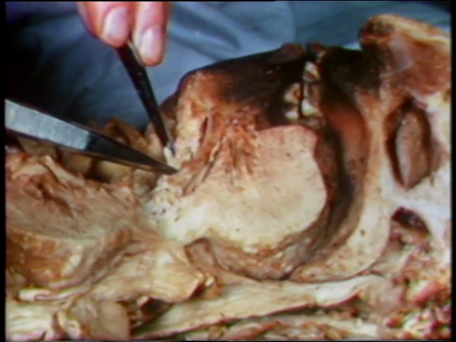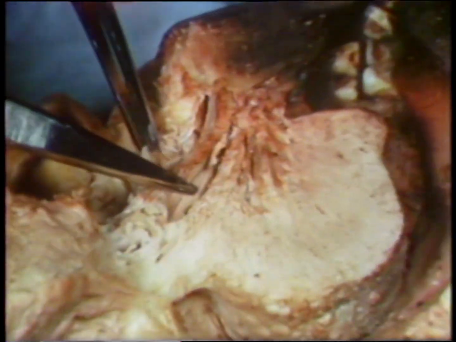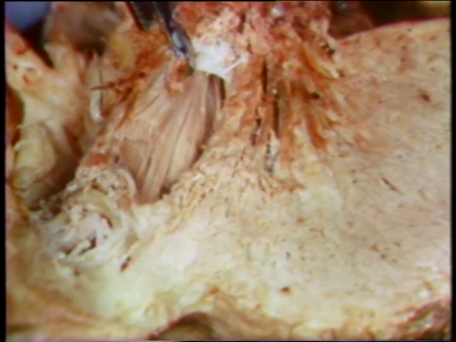On the opposite side, we point out the geniohyoid muscle and the genioglossus muscle. The genioglossus is attached to the mandible anteriorly and to the hyoid bone posteriorly, and its fibers radiate into the substance of the tongue.